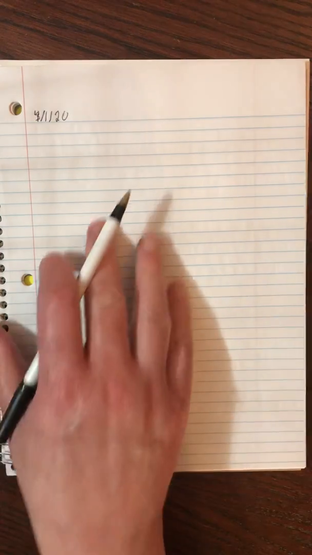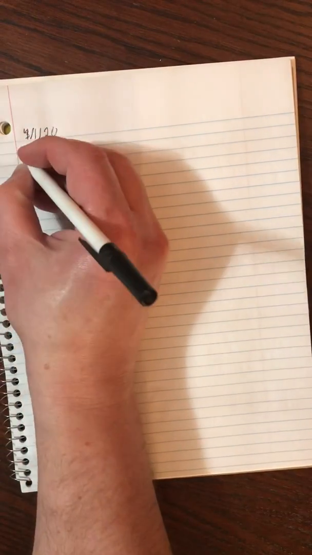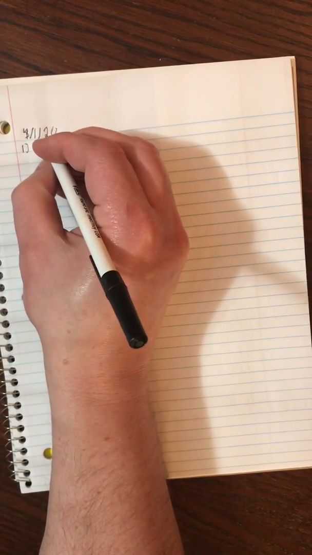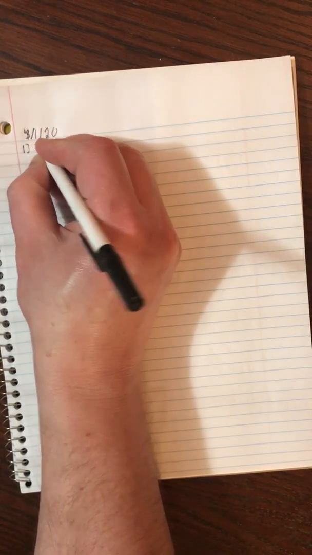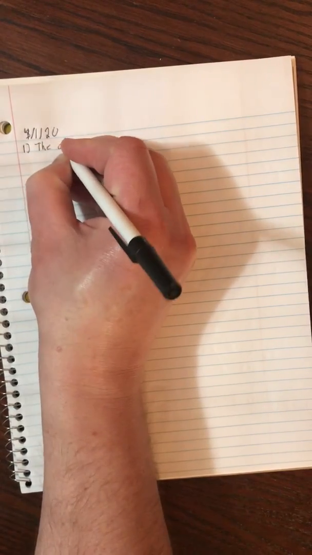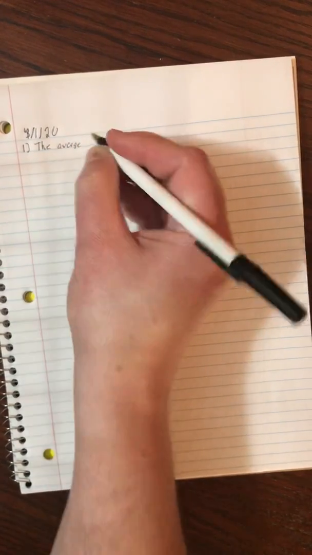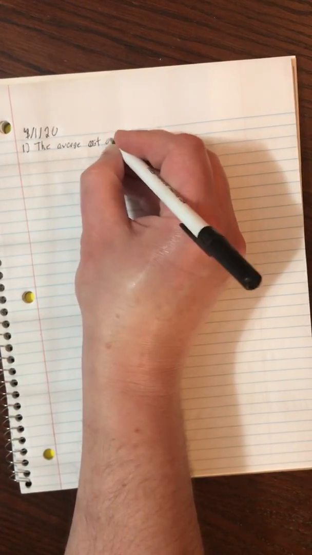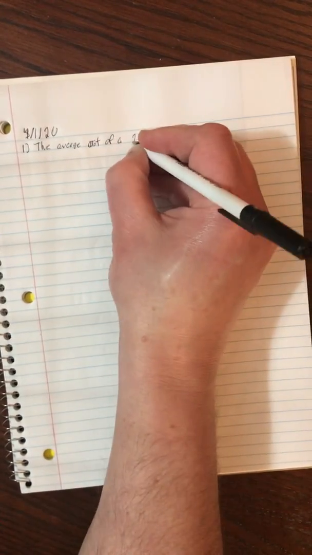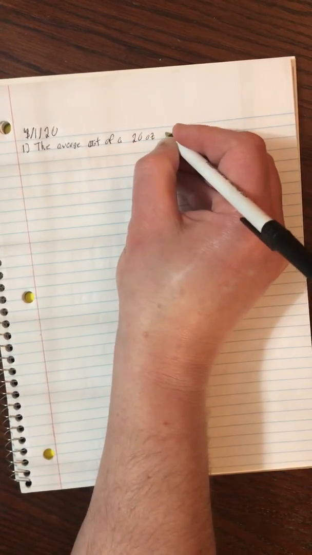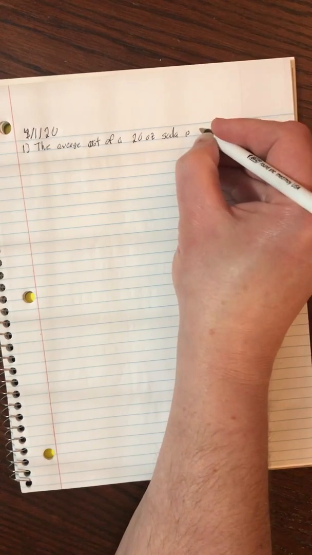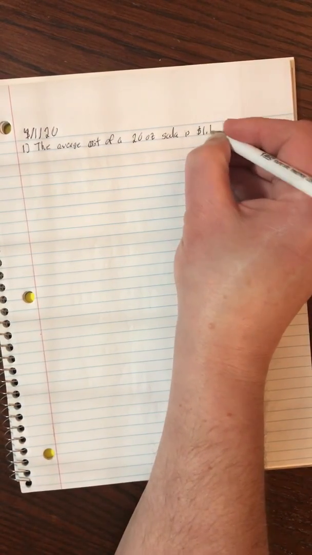All right, so first problem. Number 1, it says the average cost of a 20-ounce soda is $1.17.